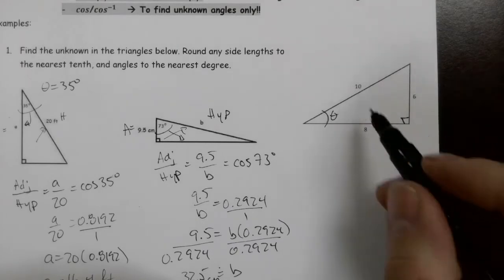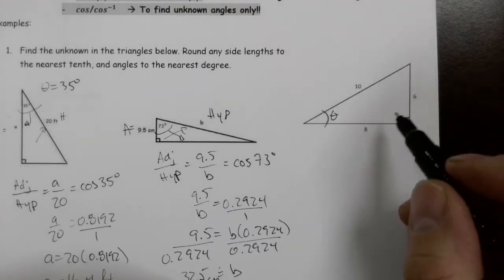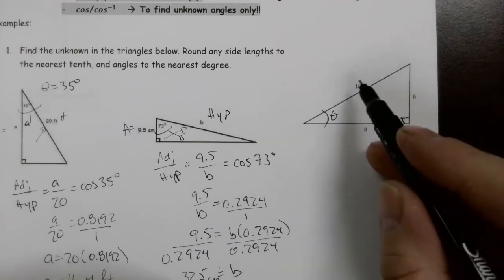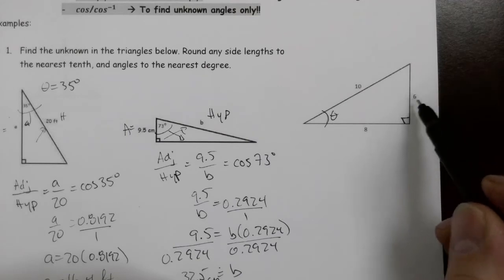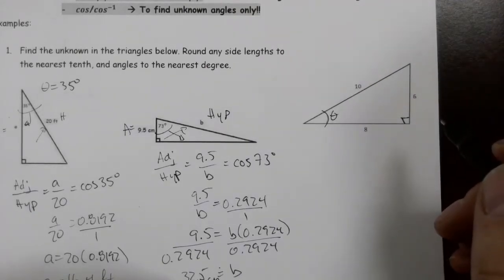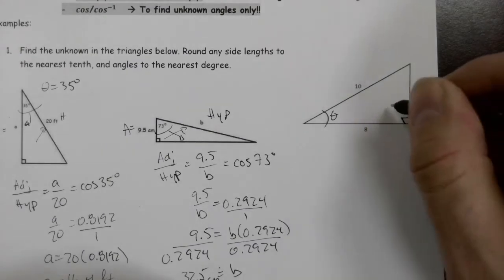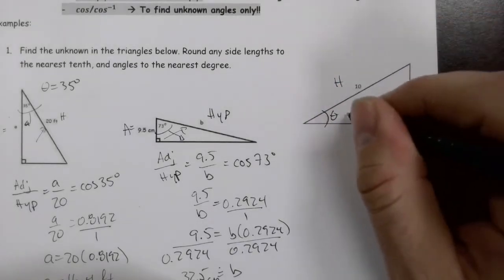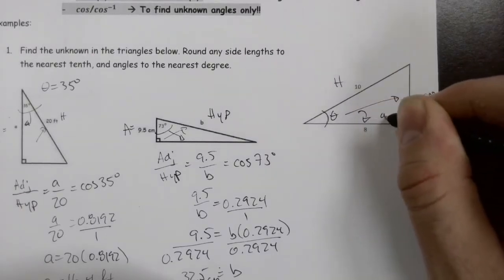Now I could verify that this is the right angle by just using the Pythagorean theorem to show that these sides actually work. 8 squared plus 6 squared actually is 10 squared, and in fact this is a triangle that we've looked at in a previous lesson. So in this case, I know that this is going to be the hypotenuse. This is the opposite, and this is the adjacent.